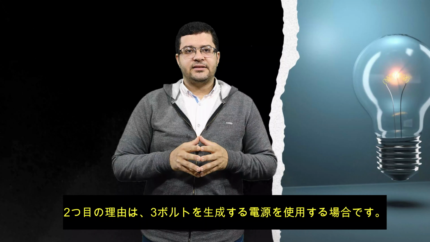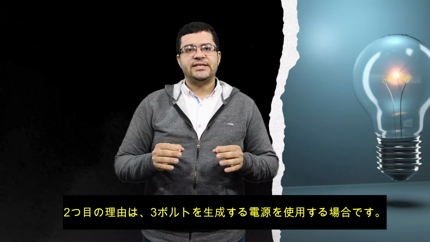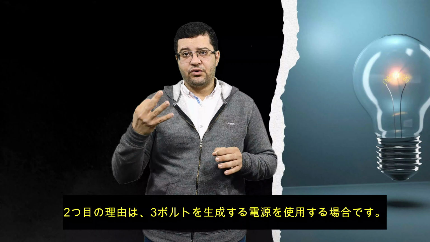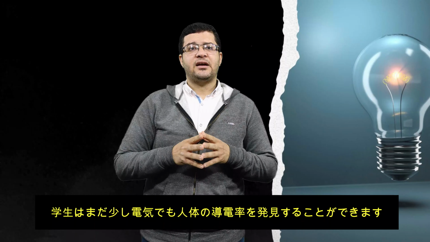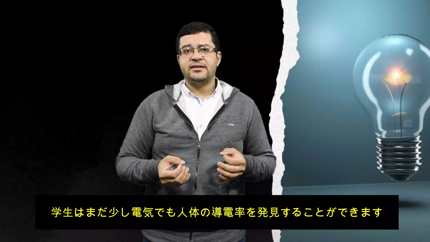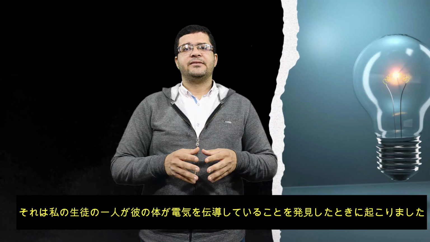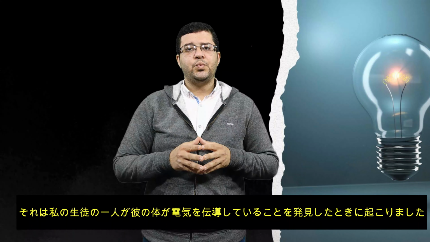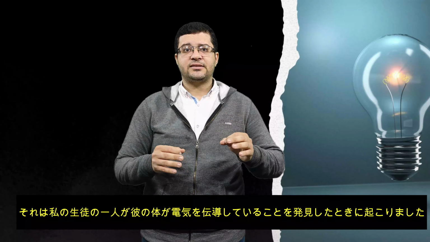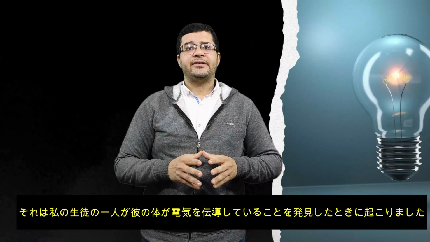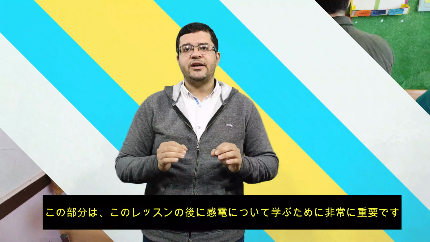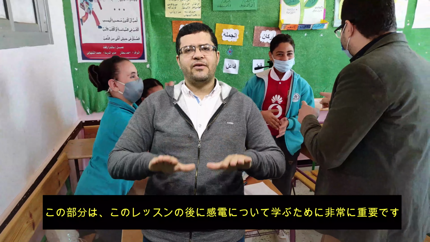The second reason is when we use a source of electricity that produces 3 volts, students can discover human body conductivity, even though it's still little electricity. That happened when one of my students discovered that his body conducts electricity, and this part is very important to learn about electric shock after this.